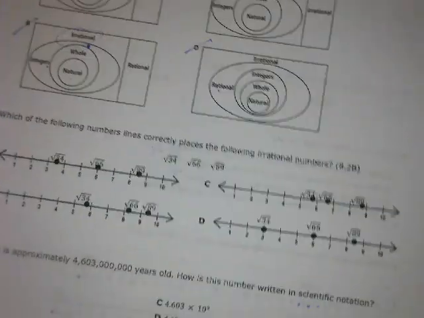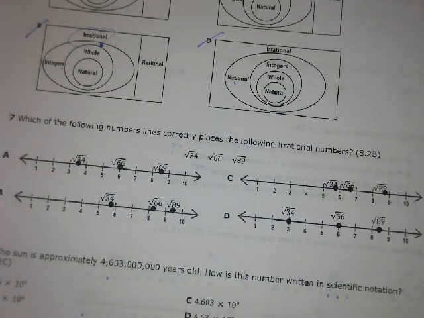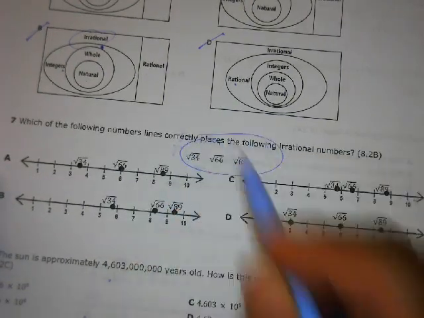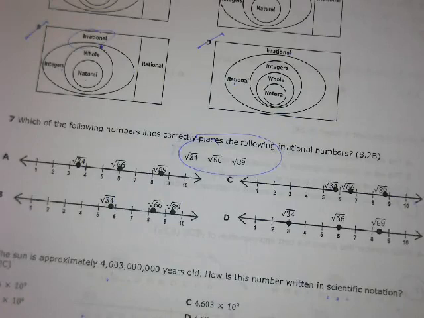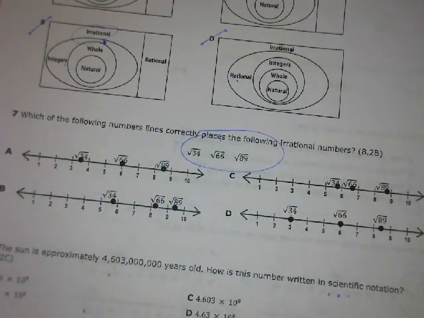All right, so look at number 7. It says which of the following number lines correctly places the following irrational numbers. So these questions, you simply figure out the square root and then use those numbers to tell you where to place these numbers on the number line. And so your calculator will help you with that. Again, I'm not going to go through it specifically because you guys know how to do these.